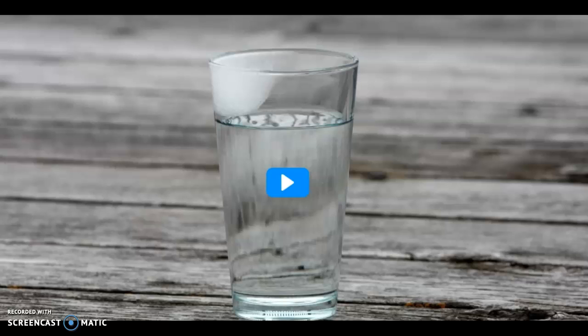So first, let's label everything that has matter. Well, the glass has matter, the air around it has matter, and the water has matter, and the table it's sitting on. So all those are matter. Now, let's talk about where is the energy. All right, now writing what has energy.